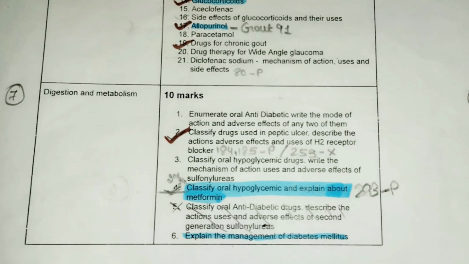Moving on to the second one, classify drugs used in peptic ulcer. Describe the mechanism of action, adverse effects and uses of H2 receptor blockers. Third one, classify hypoglycemic drugs. Write the mechanism of action, uses and adverse effects of sulfonylureas. Fourth one, classify oral hypoglycemics and explain about metformin.